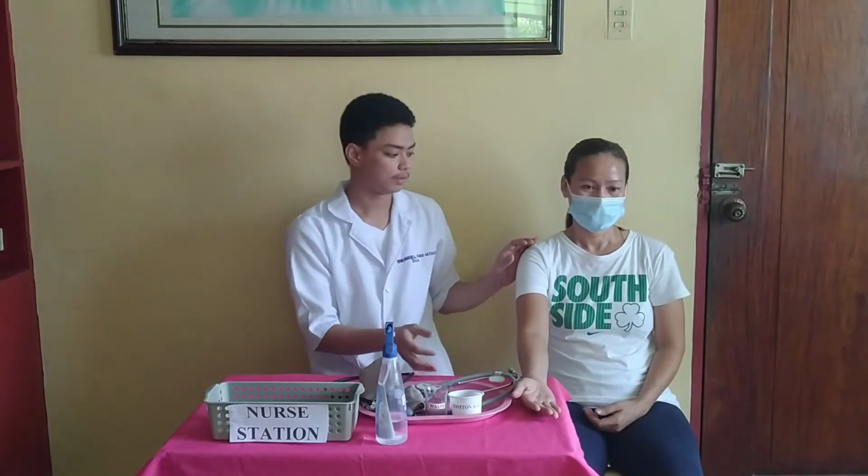Next step is place your client in an appropriate position, wherein for an adult client it should be in a sitting position, wherein both feet of the client should be flat on the floor. The rationale behind this is para po makuha po natin yung exact na reading po ng pasyente po natin. And the elbow should be slightly flexed, wherein the palm is facing up and the forearm supported at the heart level. And then expose the arm of the client.